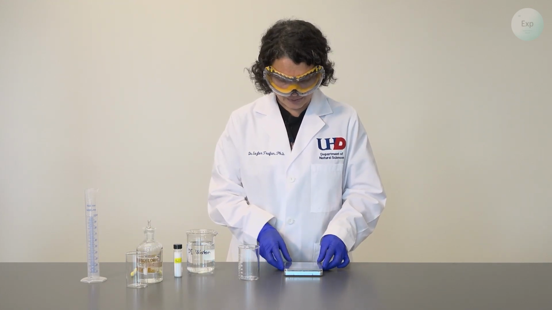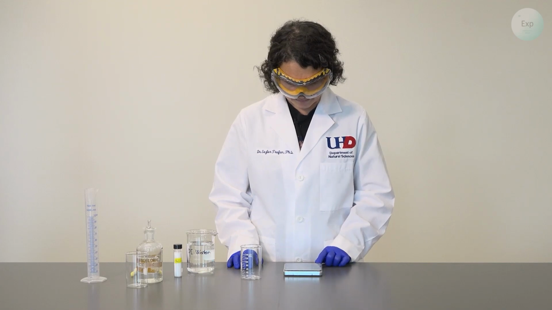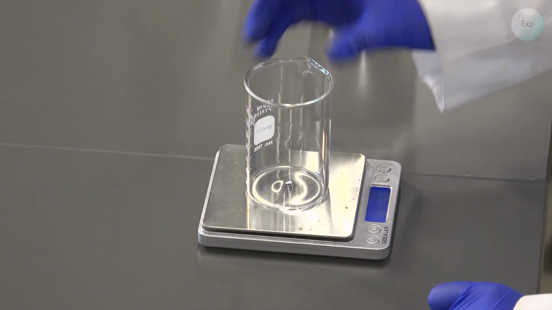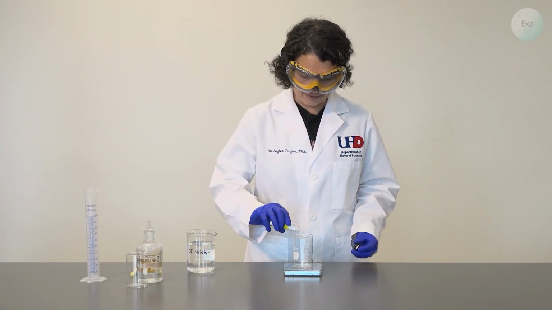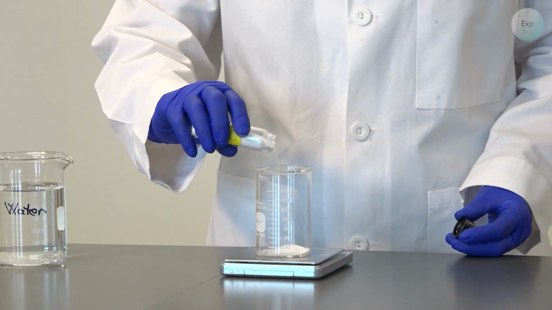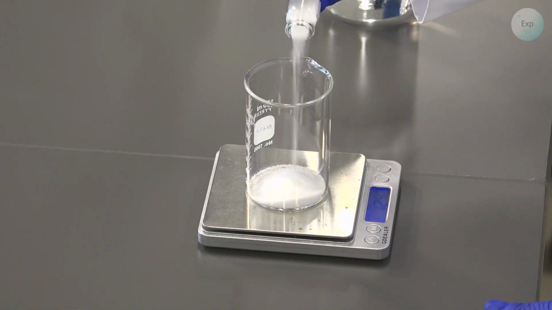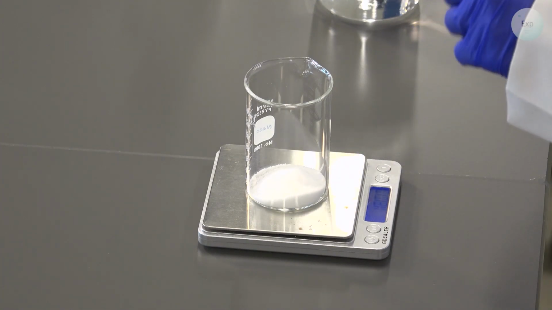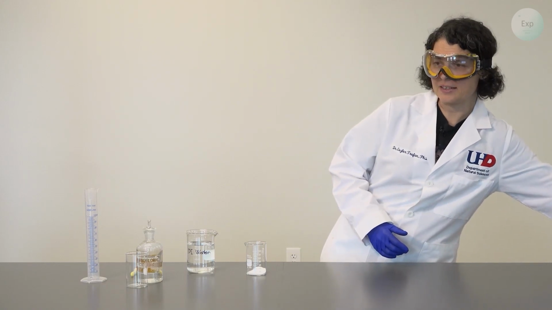Let's get started. First, we're going to weigh out inside our beaker 18 grams of sodium chloride. So we turn on the scale, place our beaker on top, tare it, and then pour into the beaker 18 grams of salt. I have exactly 18.00 grams of salt. And with that, I am done with the scale and I can set it aside.